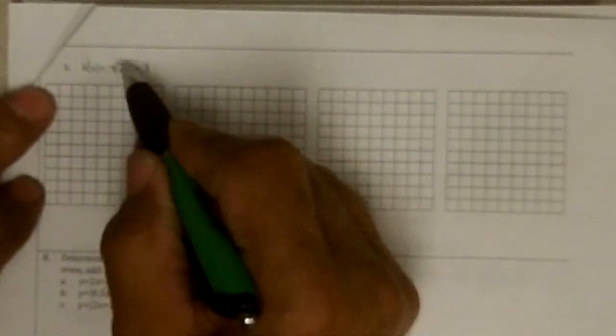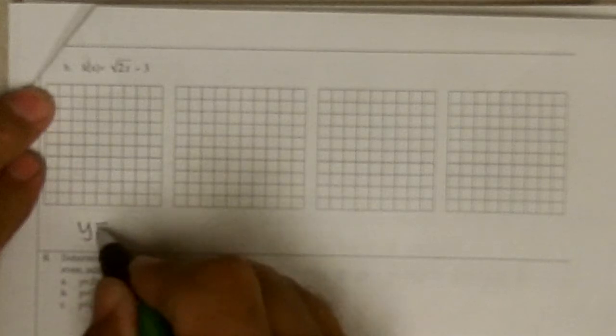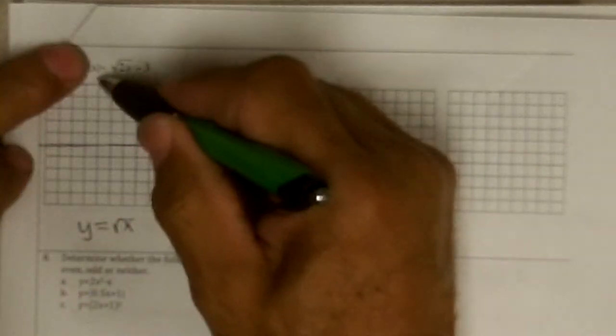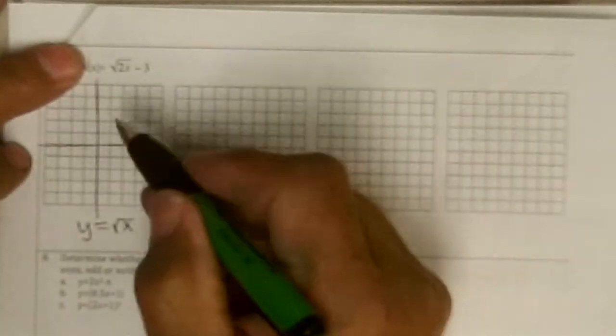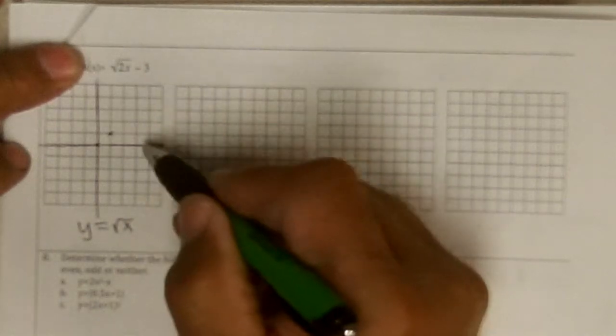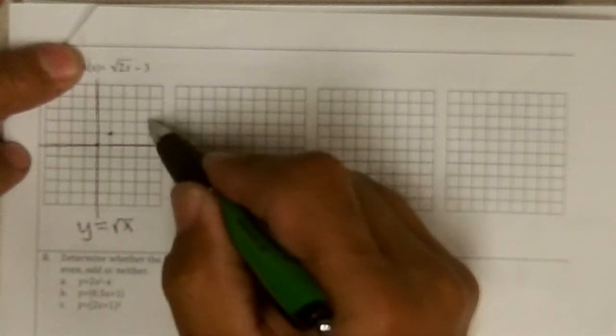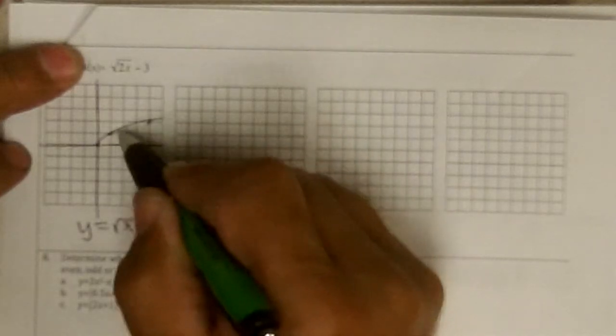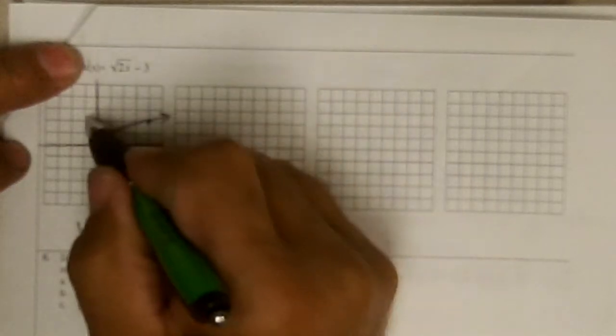Page 3. Our parent function is the square root function. So to draw that, I've got to put some axes on there. The square root of 0 is 0, the square root of 1 is 1, the square root of 4 is 2. There's going to be my 3 defining points for this graph. Putting units on. And this is the parent.